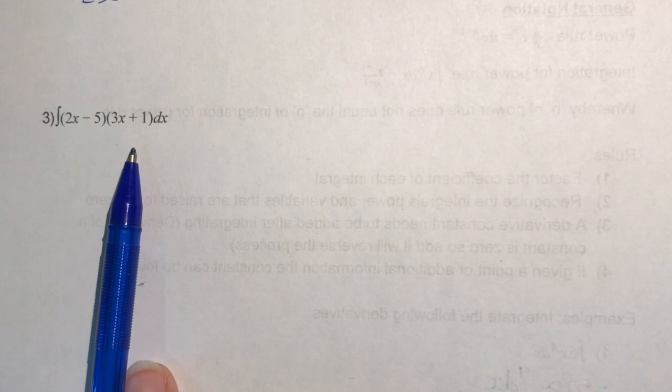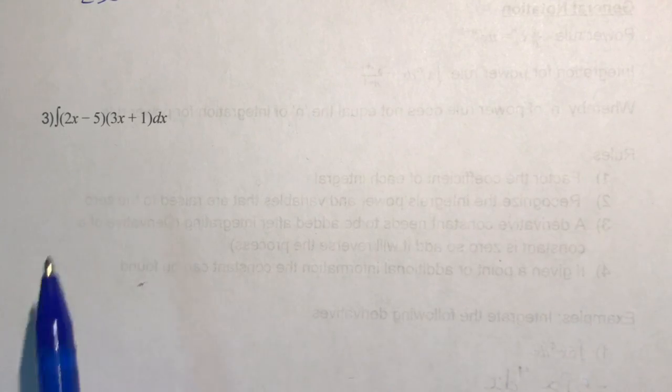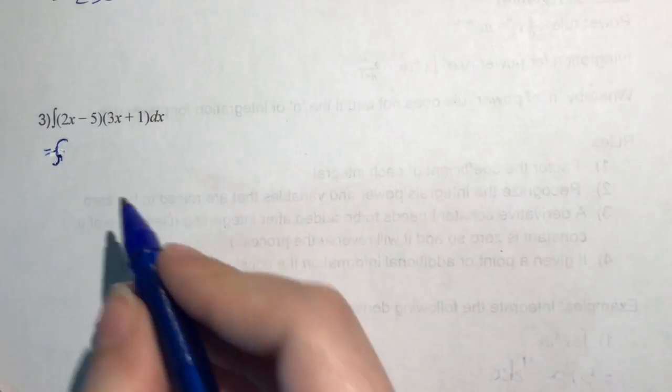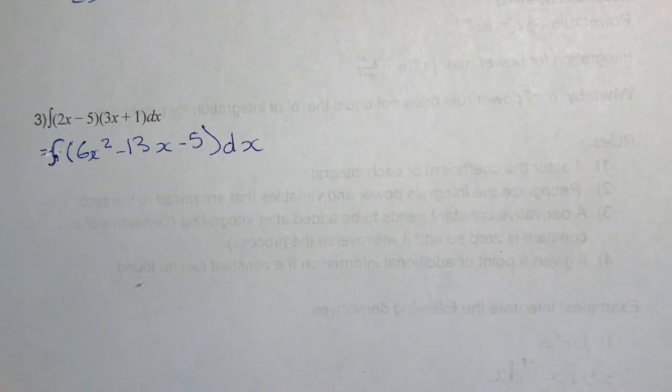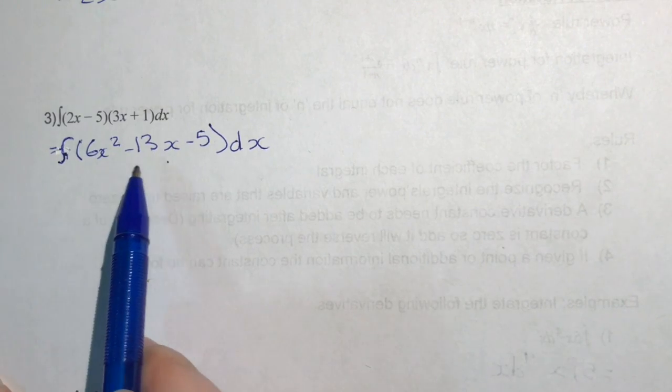So the third example may look like product rule, but you can actually use power rule because they're both to the exponent 1. So the first thing we have to do is distribute. Then we're going to factor out each integral.